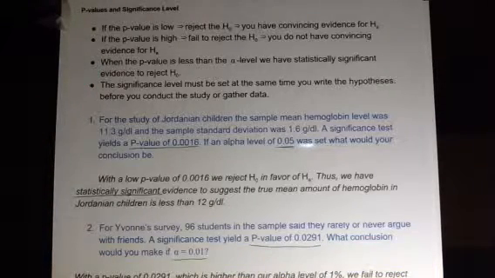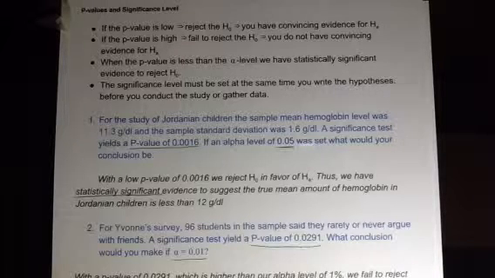So in this case, we would write that up as with a p-value of 0.0291, which is higher than our alpha level of 1%, we fail to reject HO in favor of HA. Therefore, we do not have statistically significant evidence to suggest the true proportion of teens in Yvonne's school who rarely or never argue with their friends is not equal to 72%.